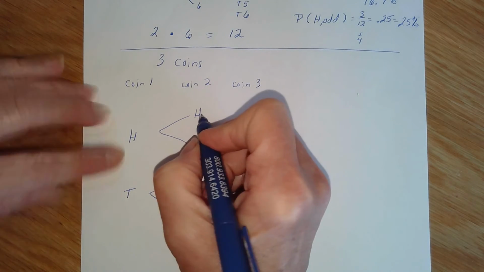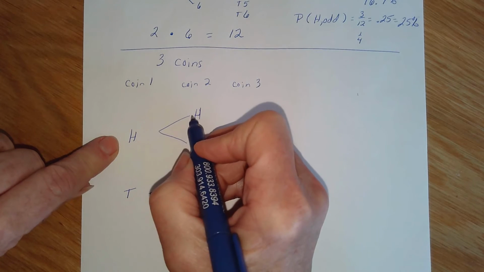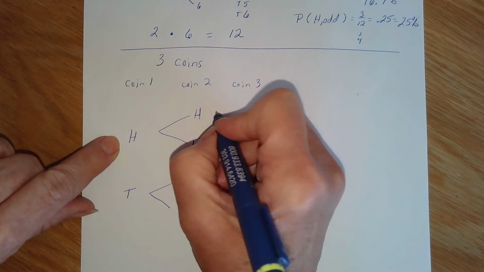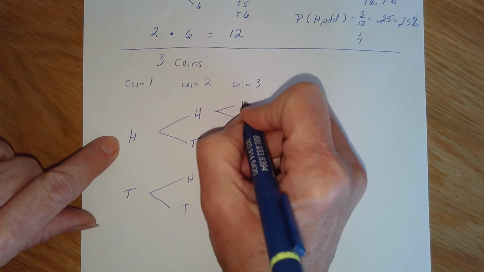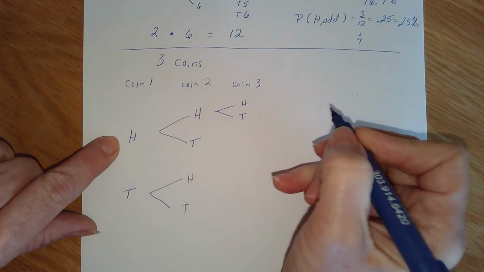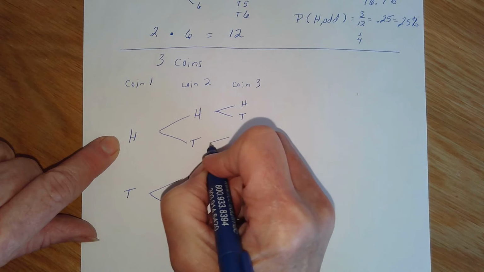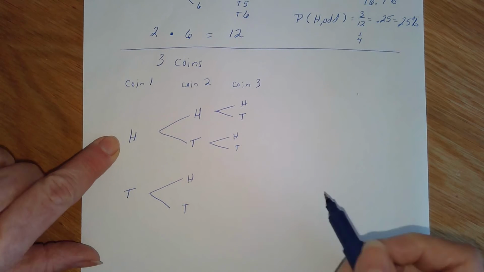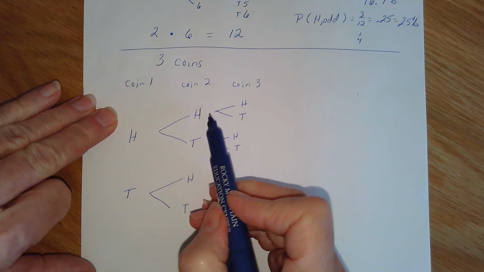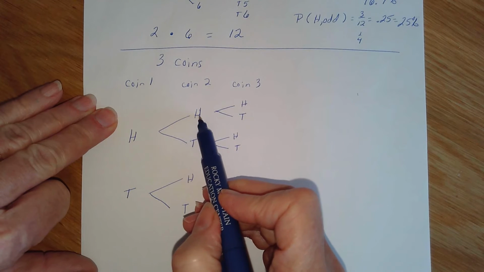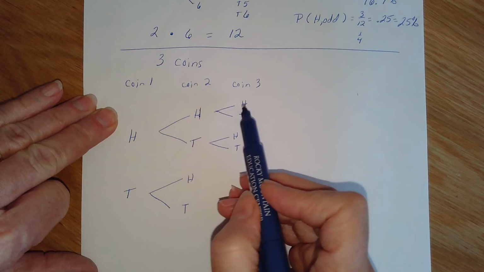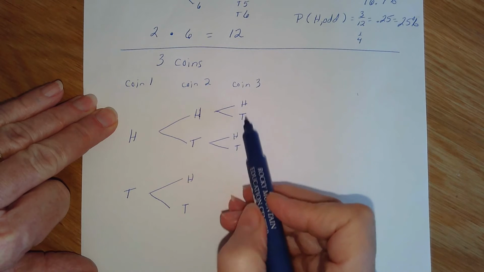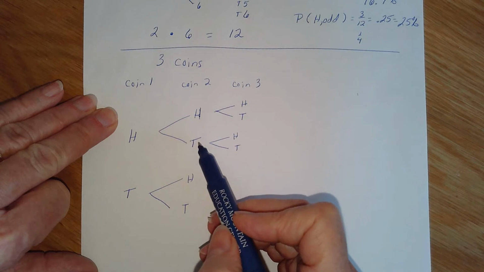Now, it doesn't matter what happened back here. If this is where I'm starting, it's still heads or tails. So it's a tree diagram, because every branch comes off of the previous branch. Don't cross branches. They can't have multiple branches coming off of multiple places.